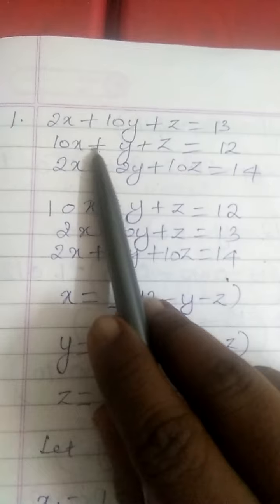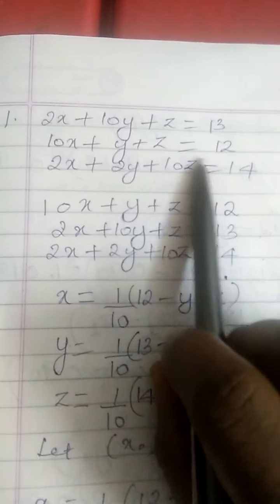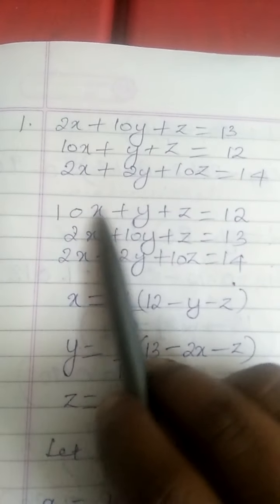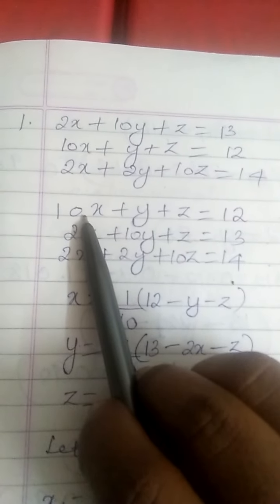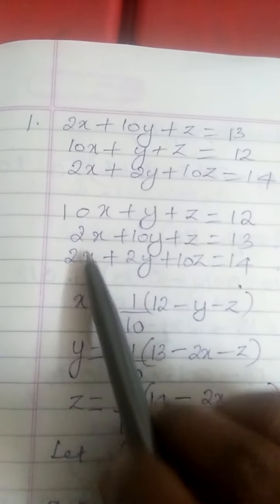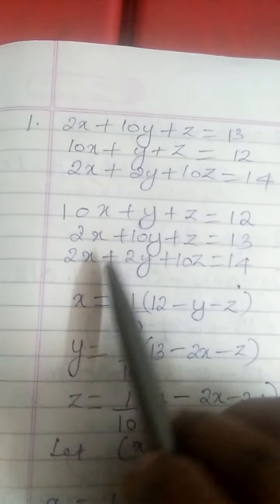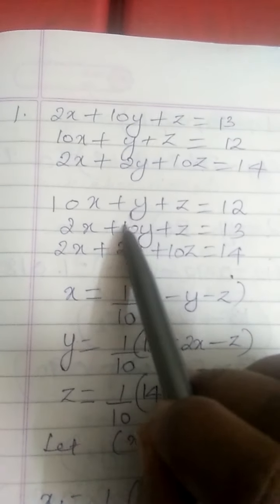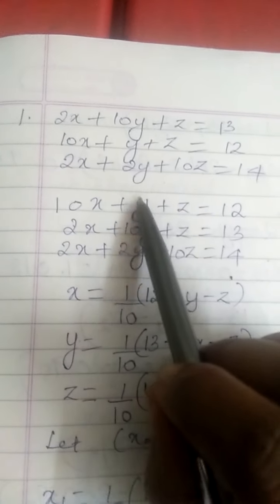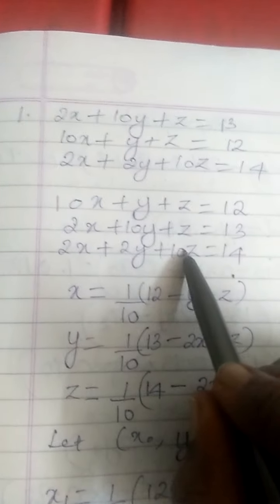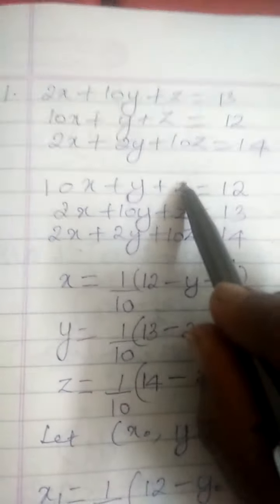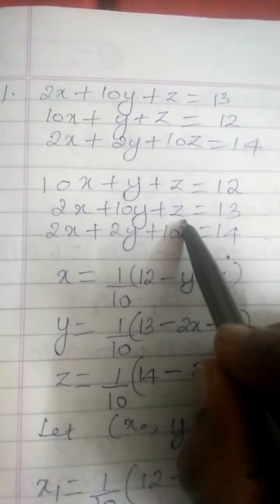To solve by the Gauss Jacobi iteration method, we have to arrange this system in a diagonally dominant form wherein the first equation is written in such a way that the coefficient of x is the largest compared to the other two equations, the coefficient of y is the largest in the second equation compared to the other two equations, and the third equation has the largest coefficient for z compared to the first and the second equation.